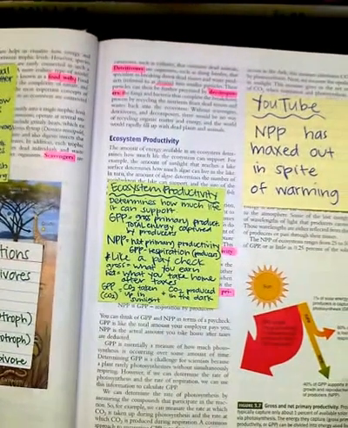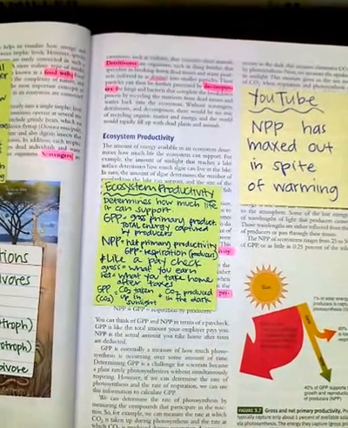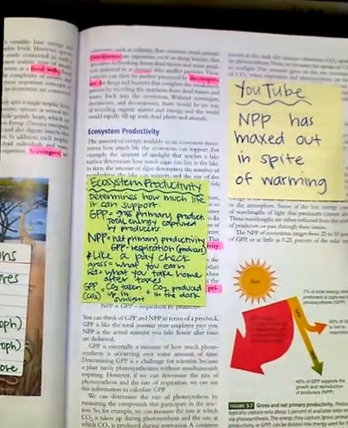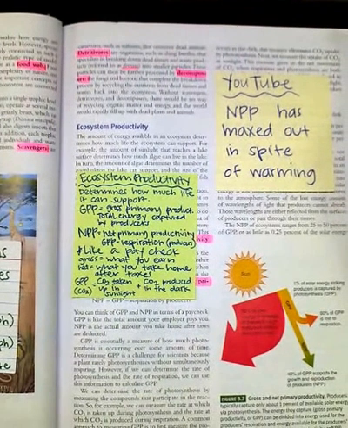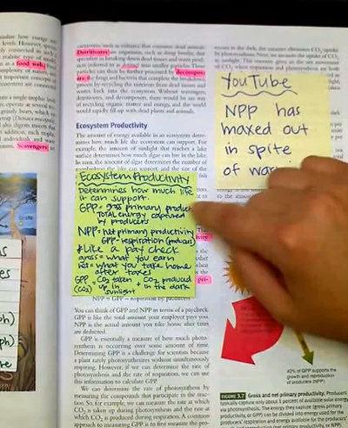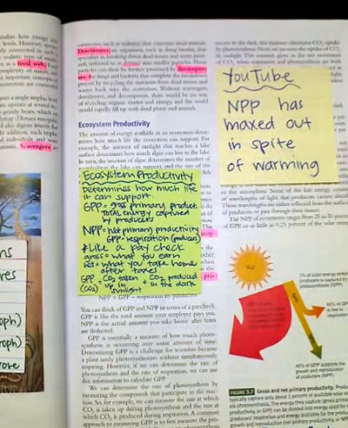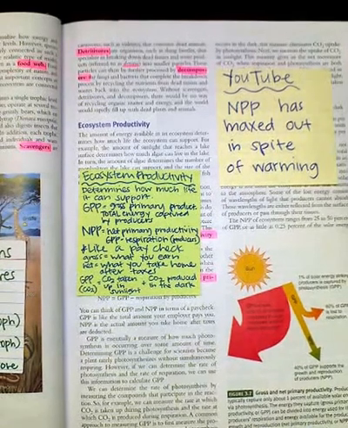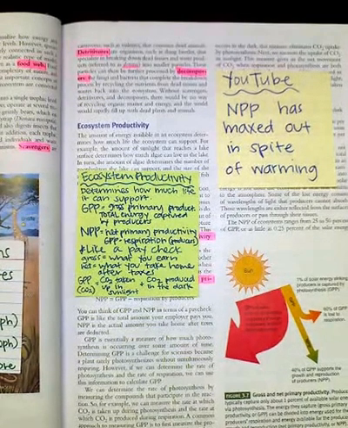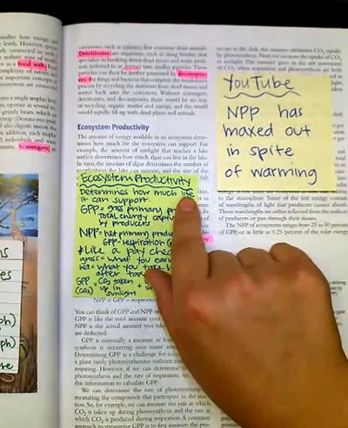All right, now ecosystem productivity. Productivity means, just like if I'm thinking about productivity from a car point of view, I'm going to think of productivity in an ecosystem as how much life it can support. In a car factory, productivity will be how many cars are we making per day. This is going to be how much life an ecosystem can support.